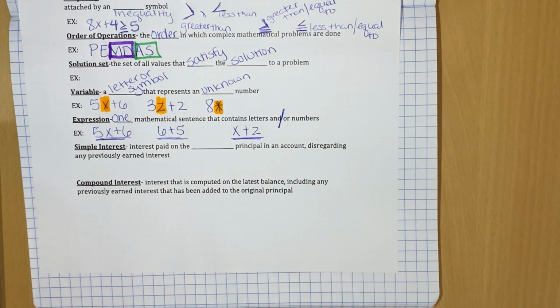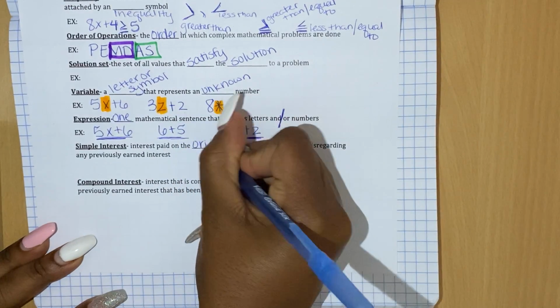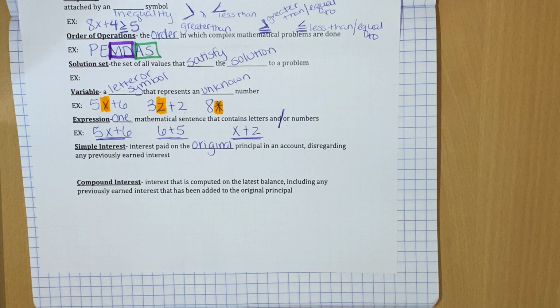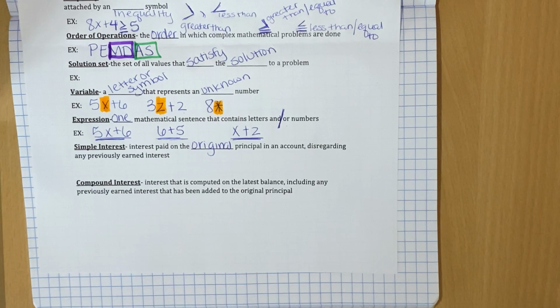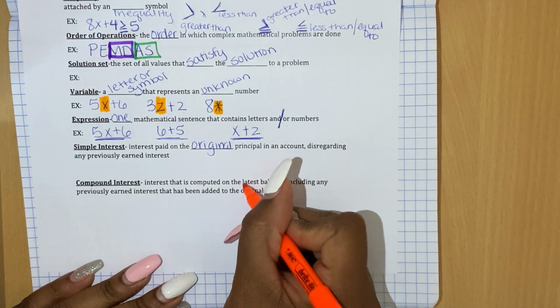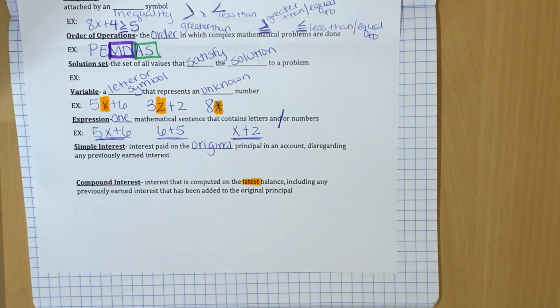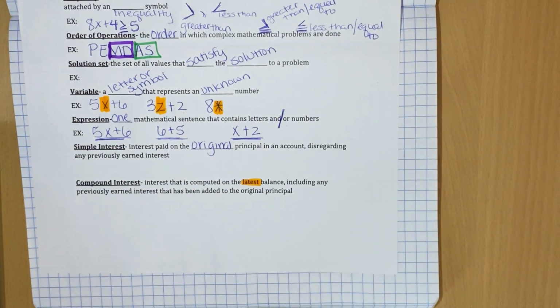Now, simple interest is interest paid on the original principal in an account, disregarding any previously earned interest. And we're going to hop into that in a minute. So I just need you to write original in that blank. Compound interest is interest that is computed on the latest balance, including any previously earned interest that has been added to the original principal. Okay? When you're finished, set that to the side and get ready for notes.